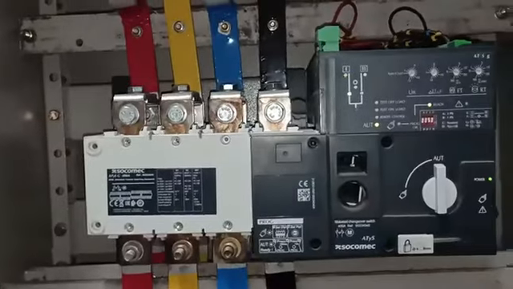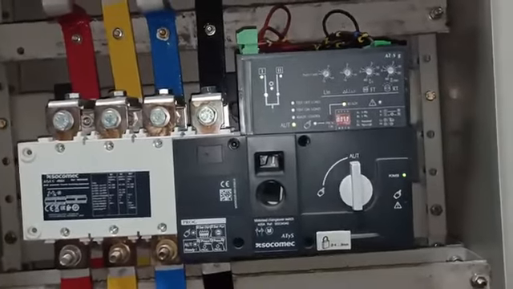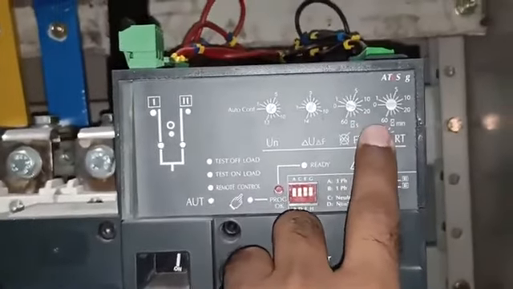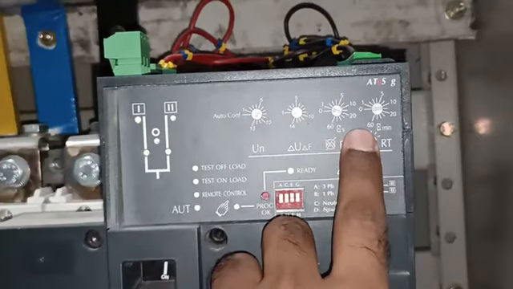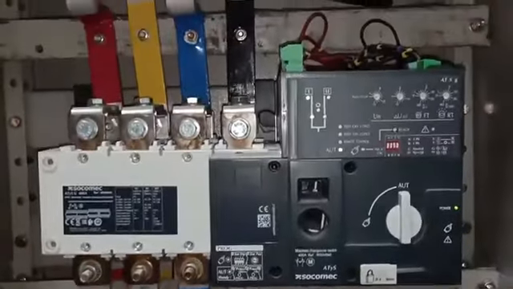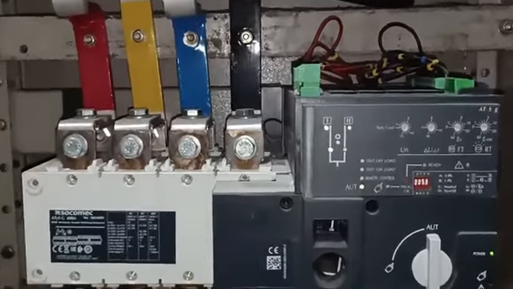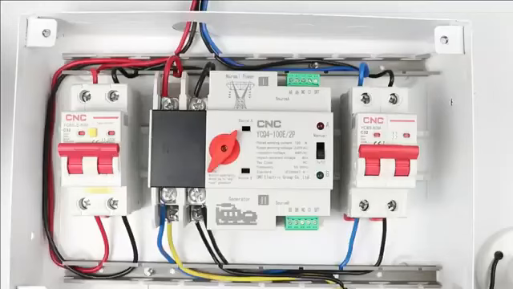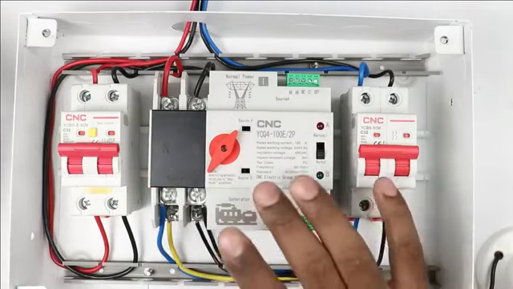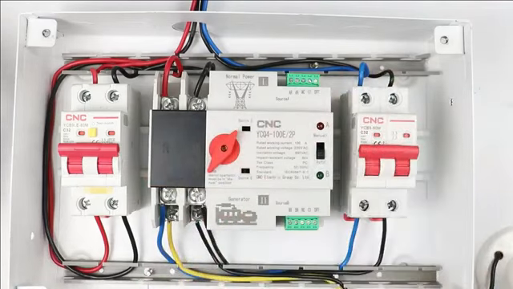As you can see, this type of ATS is used at my office. Look at these knobs which are used for programming the time. This means how much time interval must be there when power supply comes back and changeover takes place by ATS can be set in this ATS. But the ATS which I have now is a simple one. Only changeover happens in this. No programming options are given in this ATS.